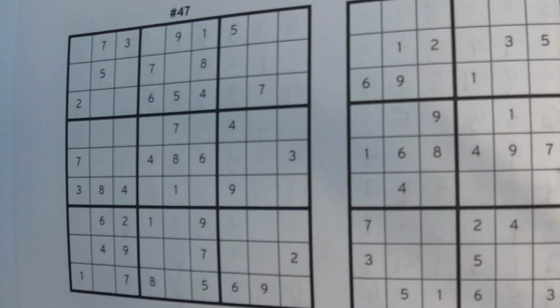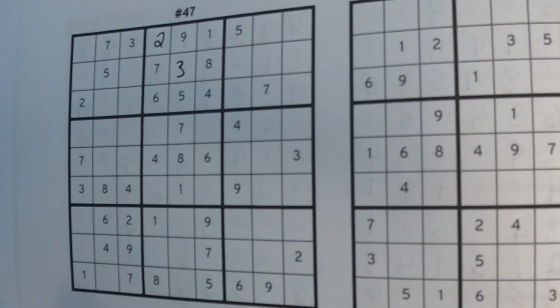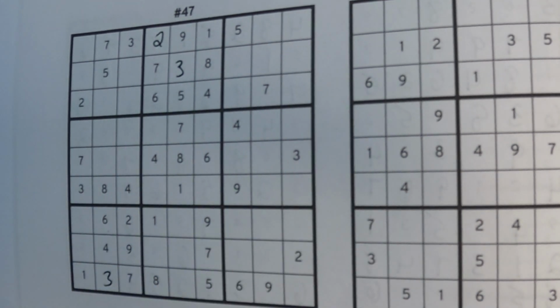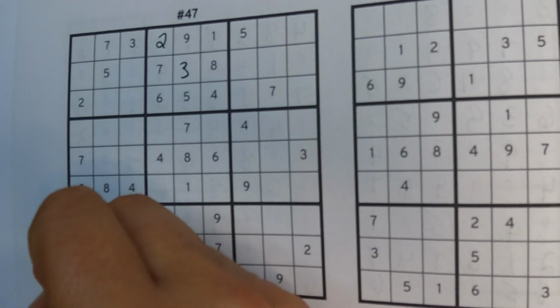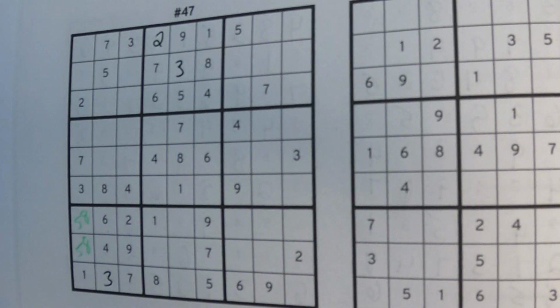If we start with this box, we're missing 2 and 3. We've got a 3 here, so 2, 3. For this box, we're missing 3, 5, and 8. We've got 5 and 8 here, so this is our 3. I don't see any other help. So 5, 8, 5, 8.